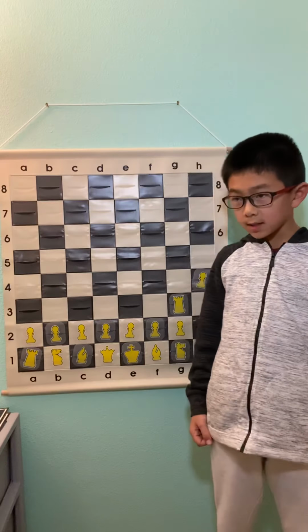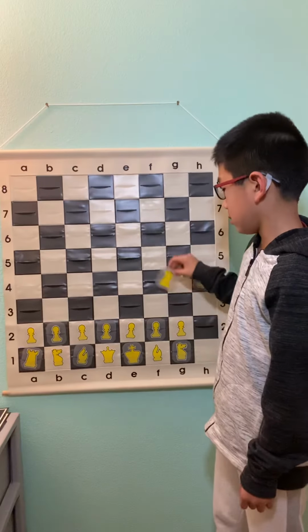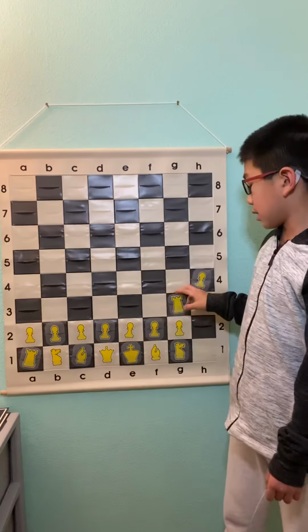By now you should know the answer. It should be rook to d3 because rooks cannot go diagonal, unlike the queen or bishop.